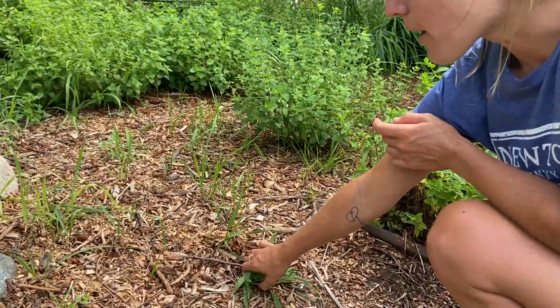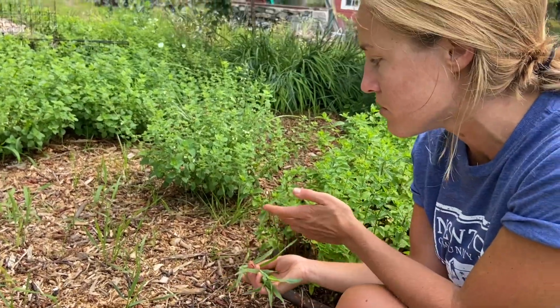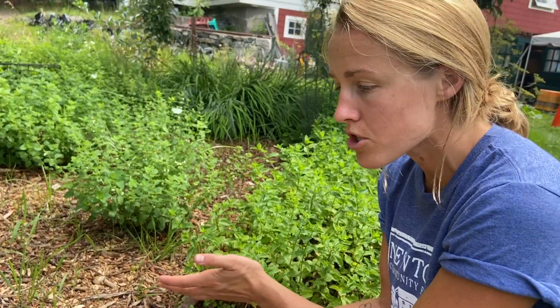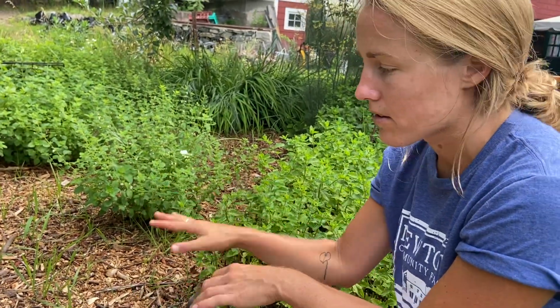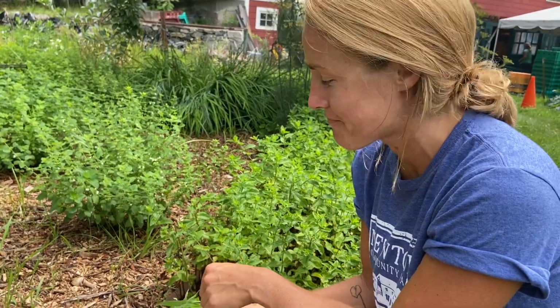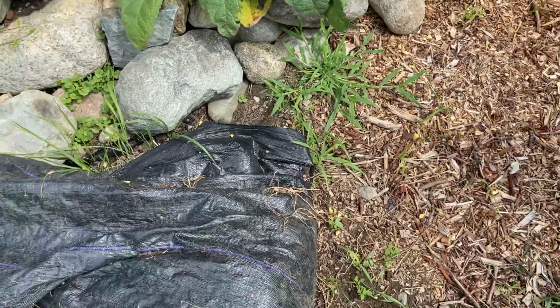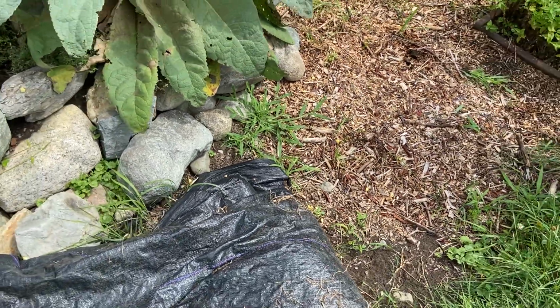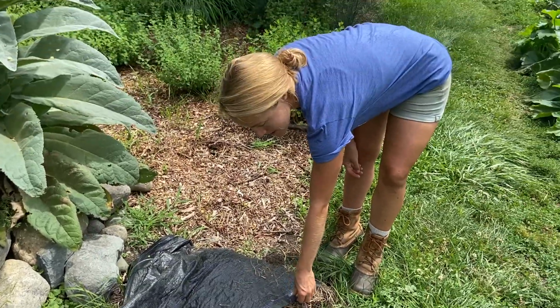So again, I would go through and kind of pull out any weeds that I see. I would want to do that before putting more mulch on, take out all the weeds before trying to suppress them again. And right over here you can see another example of inorganic mulch. So this is landscape fabric, and this can be recycled and reused season after season.